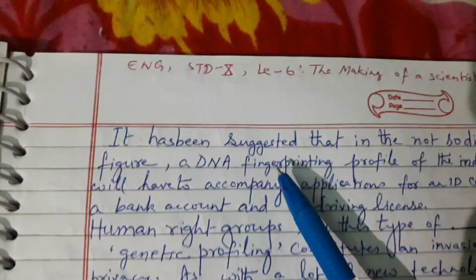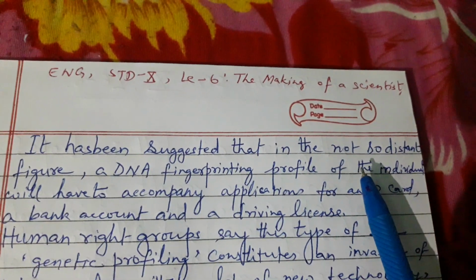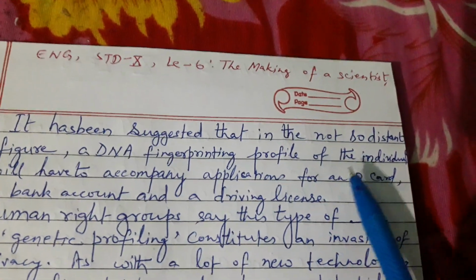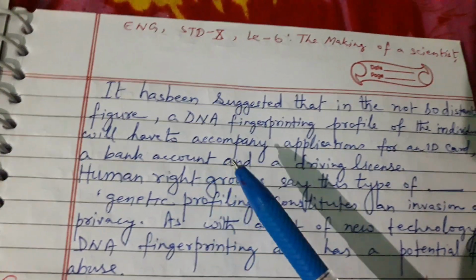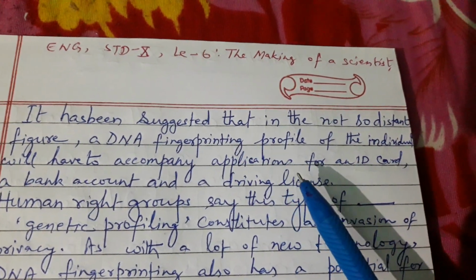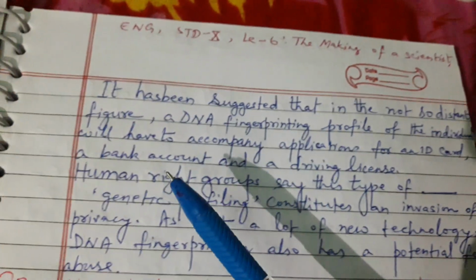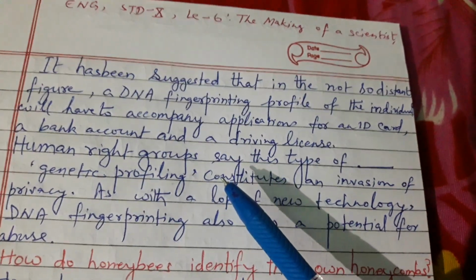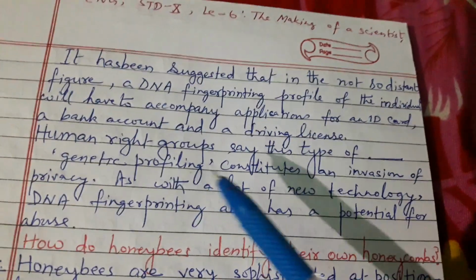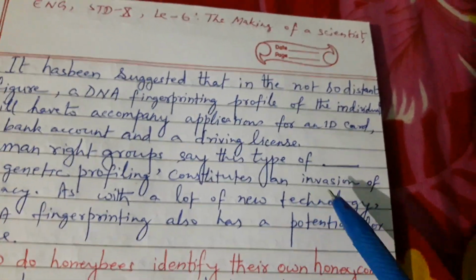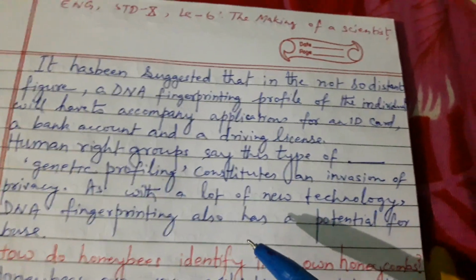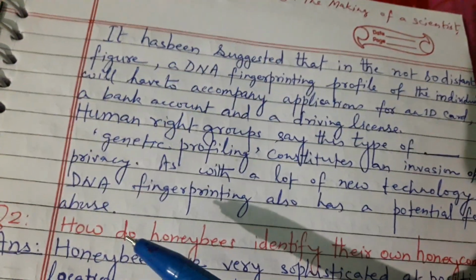It has been suggested that in the not so distant future, a DNA fingerprinting profile of the individual will have to accompany applications for an ID card, a bank account, and a driving license. Human rights groups say this type of genetic profiling constitutes an invasion of privacy. As with a lot of new technology, DNA fingerprinting also has a potential for abuse.